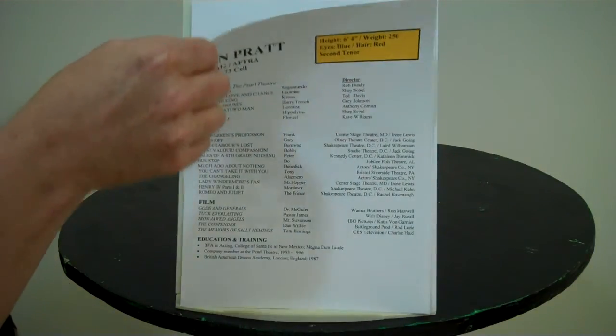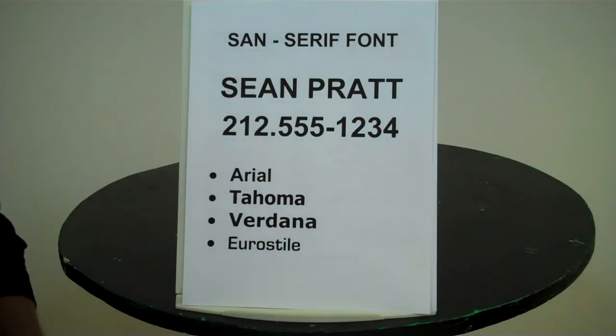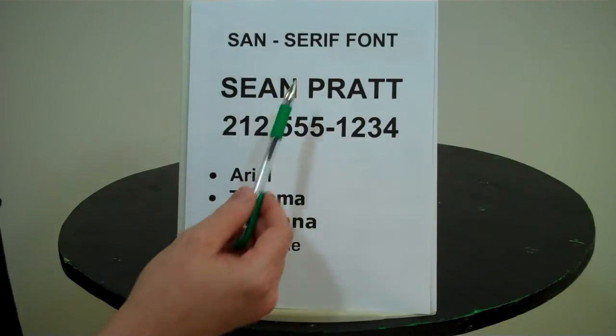So our last font is called sans serif. Sans meaning without.